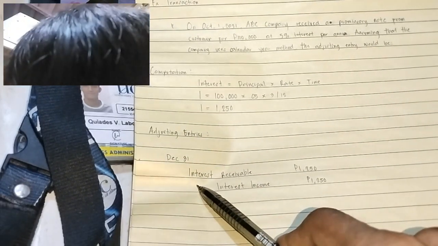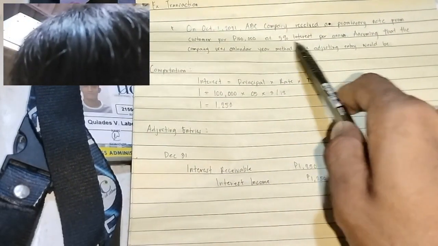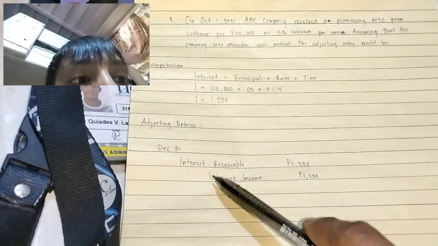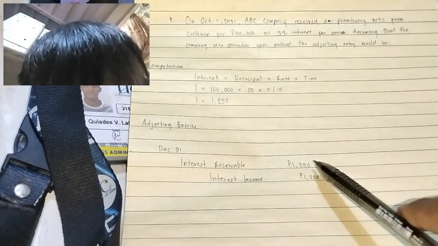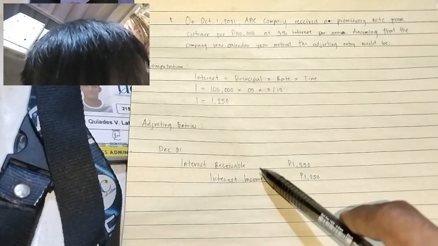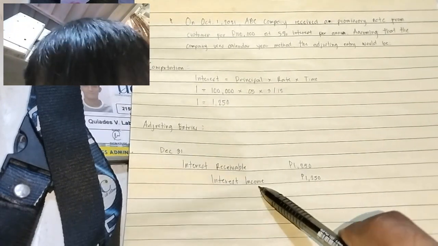December 31, interest receivable. Why interest? Because of this. Interest receivable 1,250 debit, and interest income 1,250 credit.